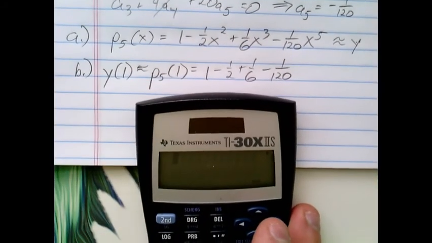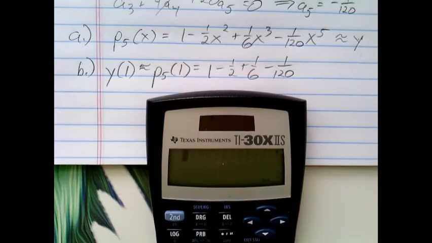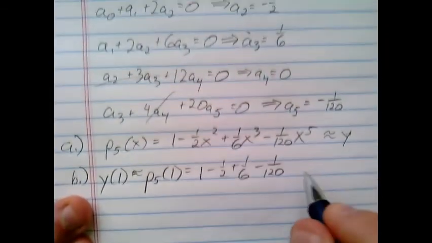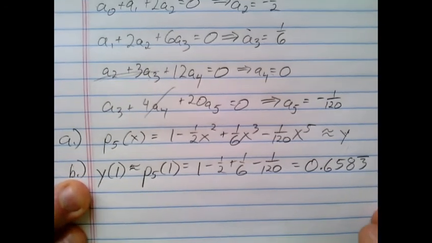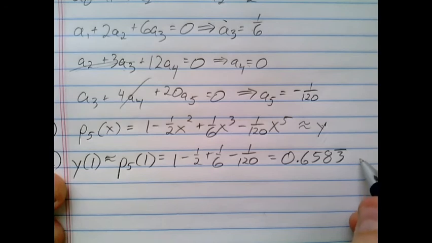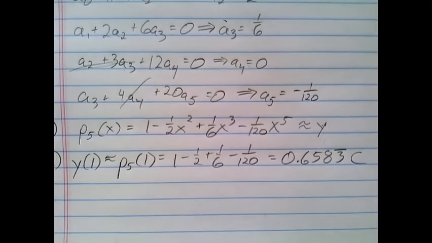So, calculator, tell me please, how much charge do we have after 1 second? 1 minus 1/2 plus 1/6 minus 1 over 120. Well, remember we started with 1 coulomb, and it looks like we've dropped off to 0.658333. It looks like the 3's just repeat after that. And that's coulombs. So if we wanted, we could put a big C there for coulomb.